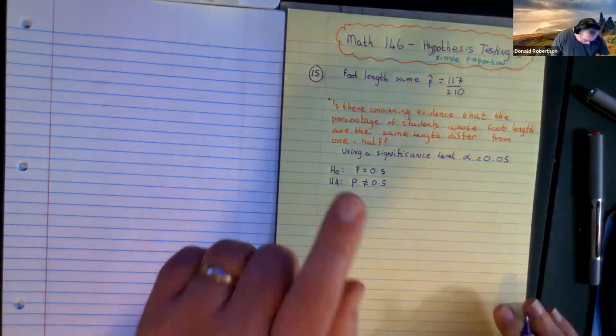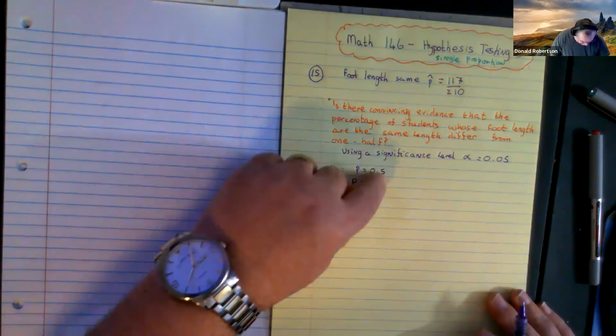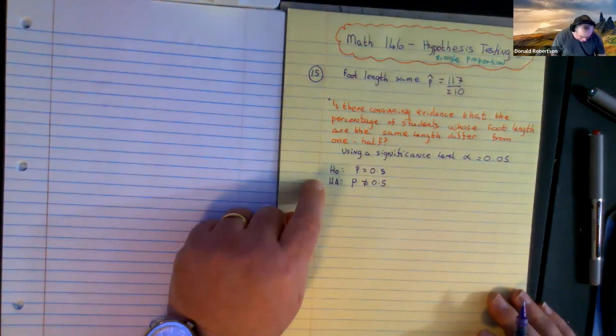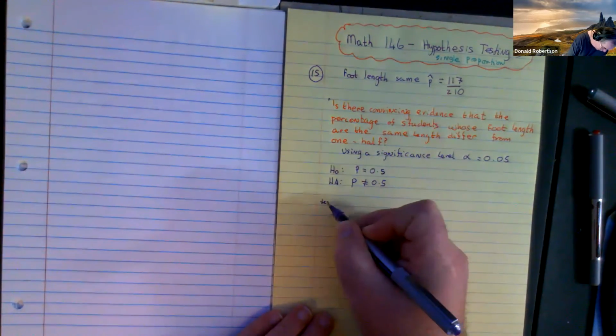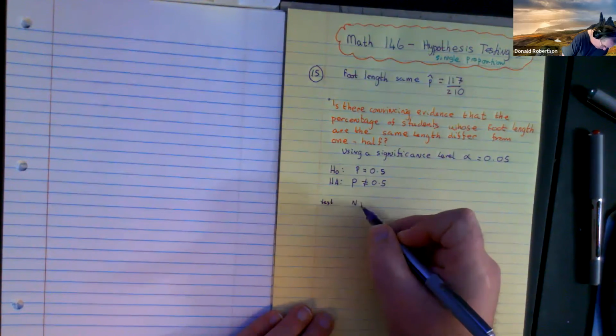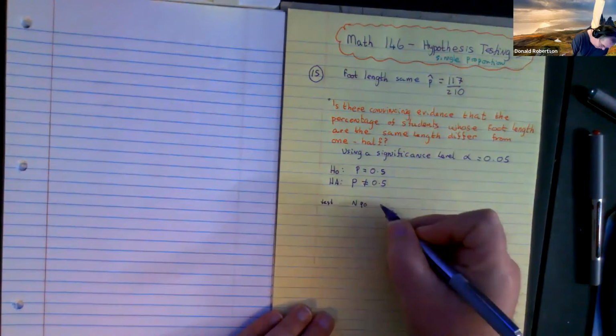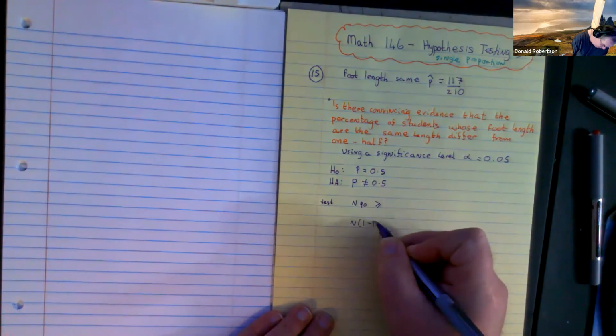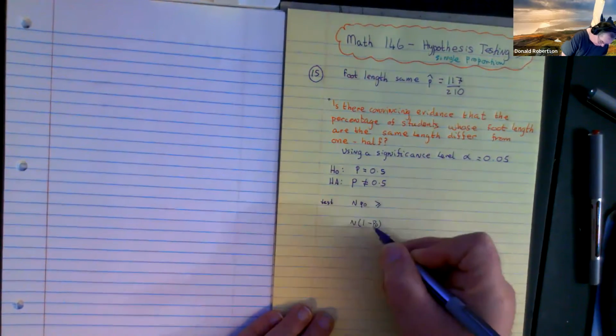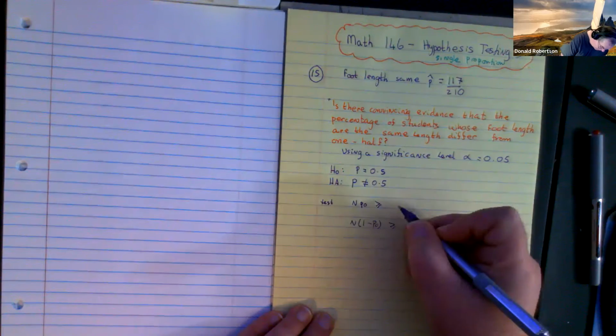Now, we shouldn't really do a hypothesis test unless you're allowed to. So what we do next is we check the conditions, and the test is the 10 test. You calculate NP0 and N(1-P0).